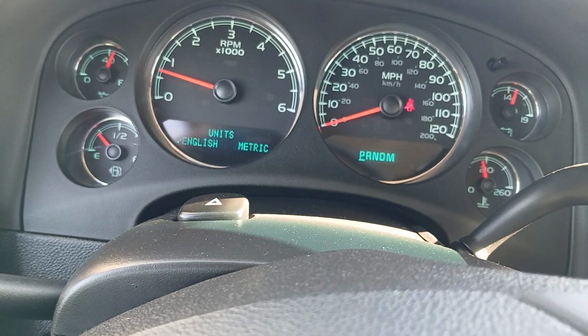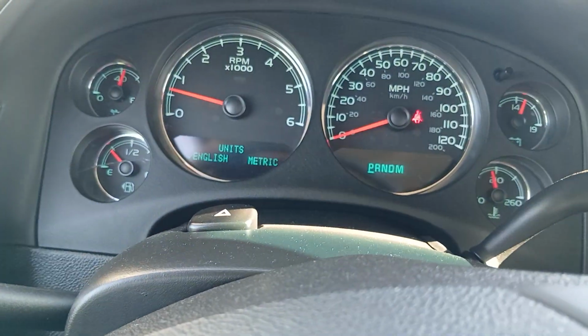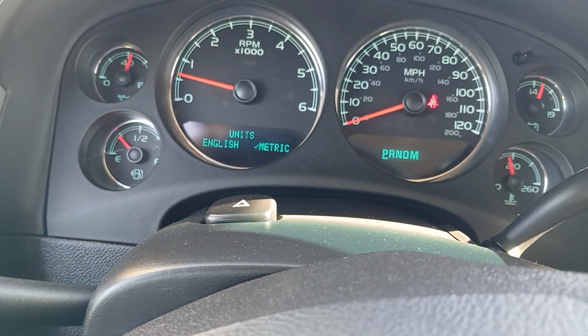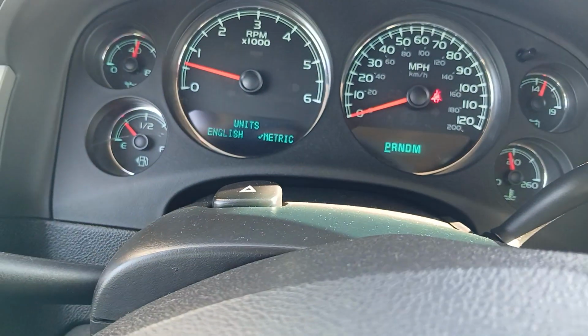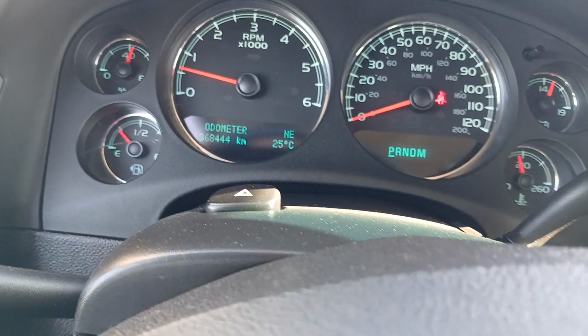Alright, so here we made it to this. So now I'm going to use this check to switch. And it's just auto switching. So now it's in metric, and all I'm doing is just clicking the check. And here I'll click back to show you it's working. So now it's in kilometers.